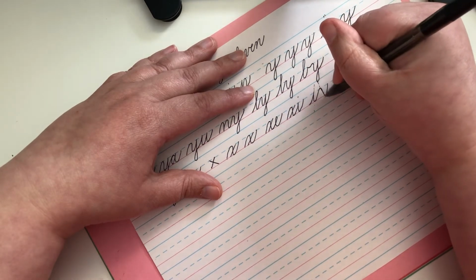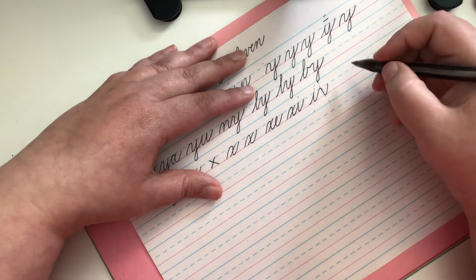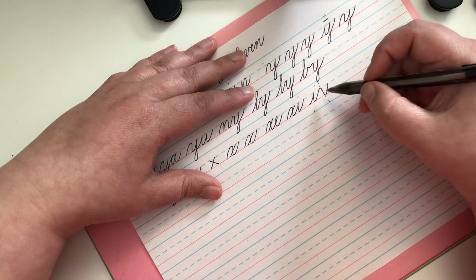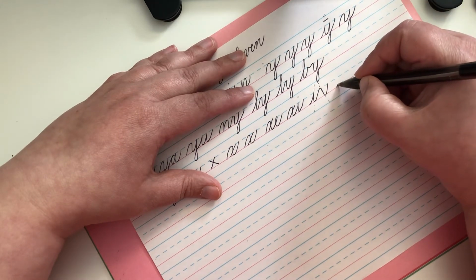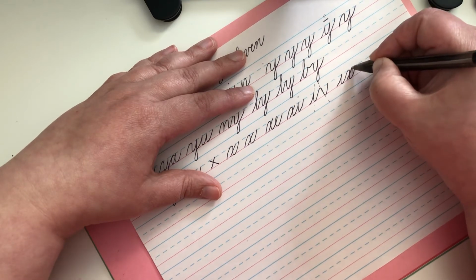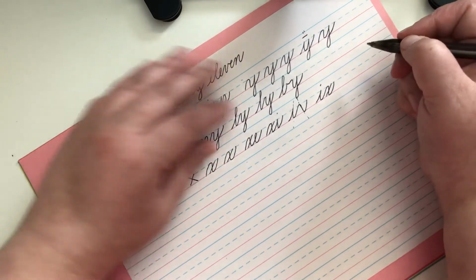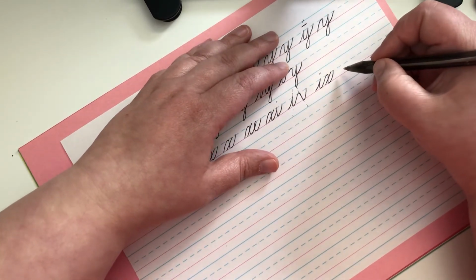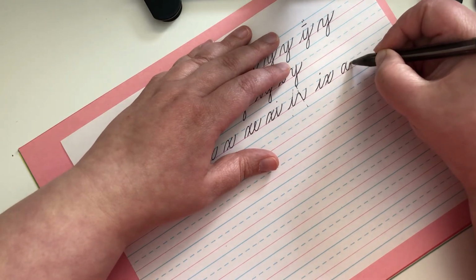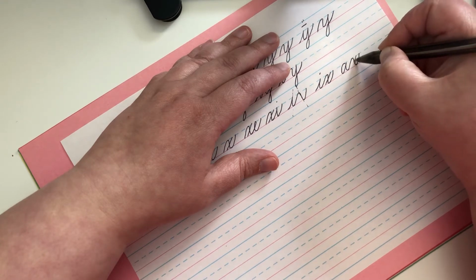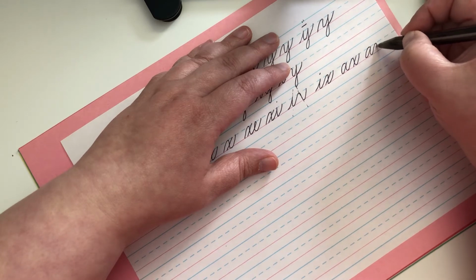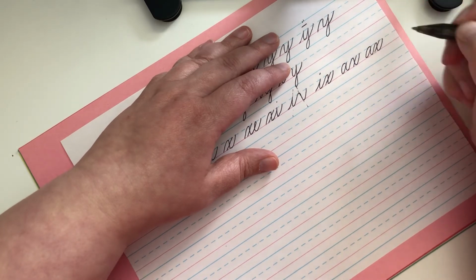And this slant, I did that. Those aren't perpendicular at all. Well, they are practically perpendicular. They're not parallel at all. So let's try it again for me. There, that looks better. And axe. I'm going to try that again just because I think I could do it better.